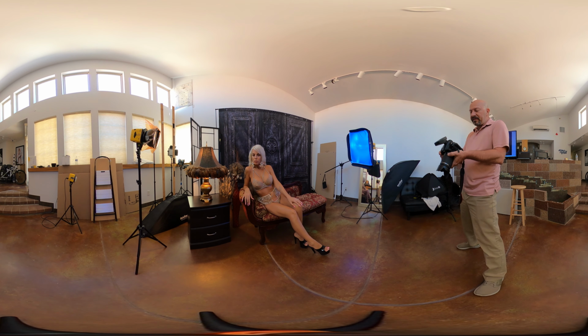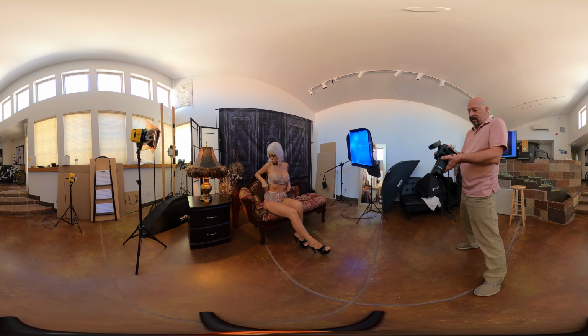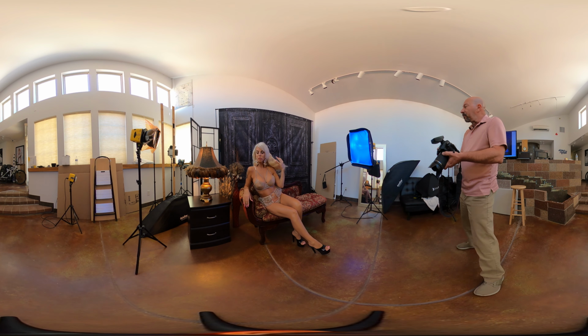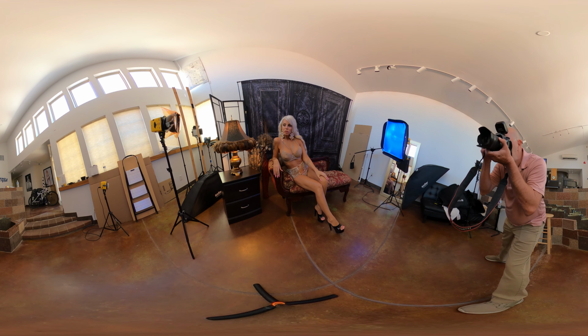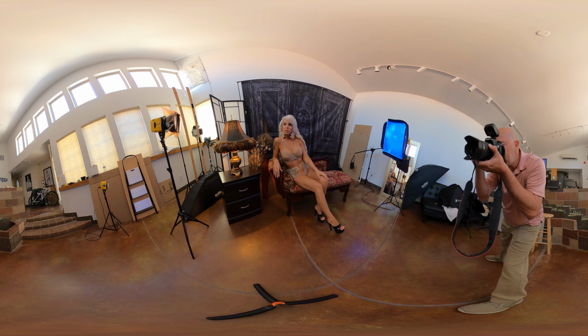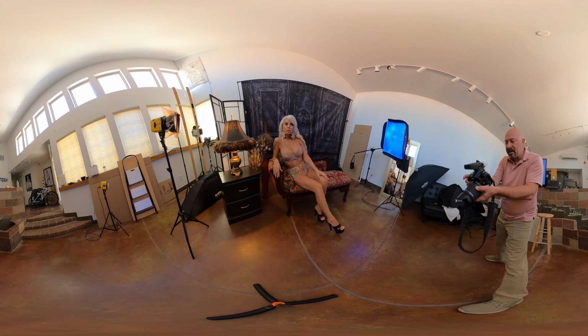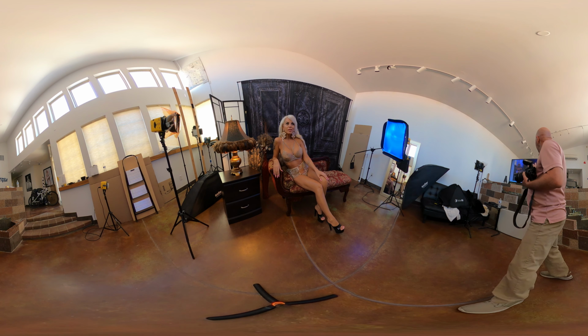Now my camera settings, I'm shooting at 5.6, ISO 100 and 1/50th of a second. Let me change that to 1/60th just to make sure we're synced up here. And let's see what we got. Beautiful.